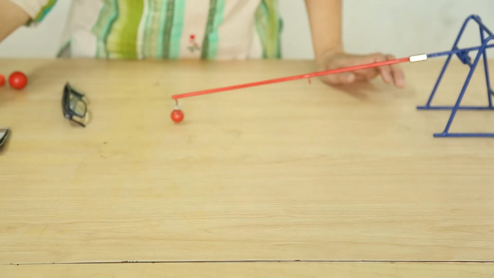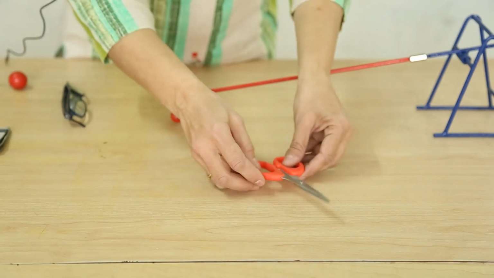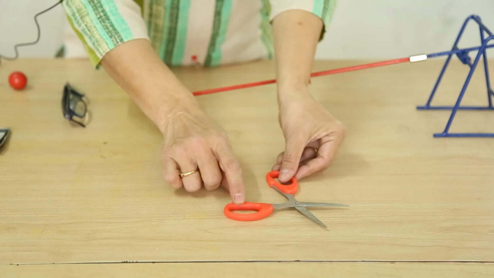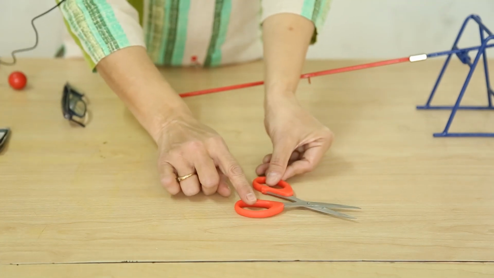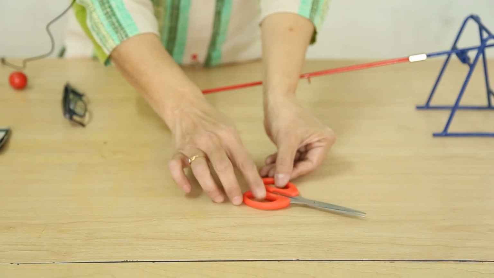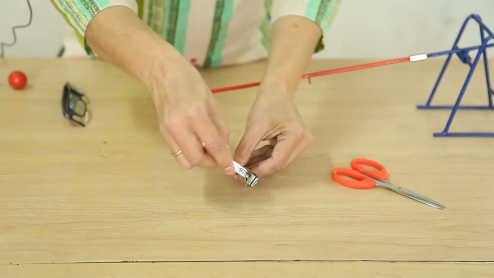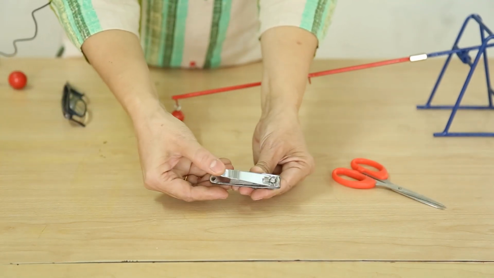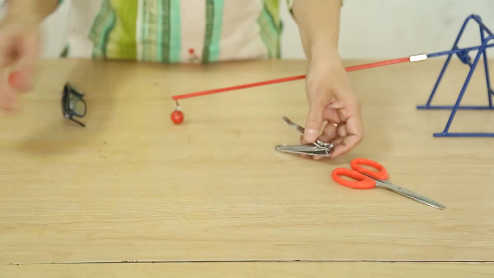I will show you some examples of class 1. Scissor is a class 1 lever: fulcrum, load and effort. Nail cutter is again a first order lever.